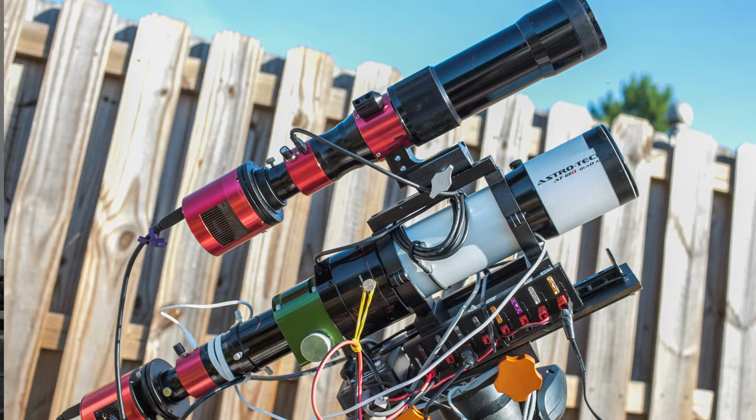And then there's a device that has a plug plugged into it, and it is providing power to this hydrogen alpha filter, and I can control the bandwidth of this by a knob right on top of the Quark Chromosphere. And then there's a 60 millimeter refractor.